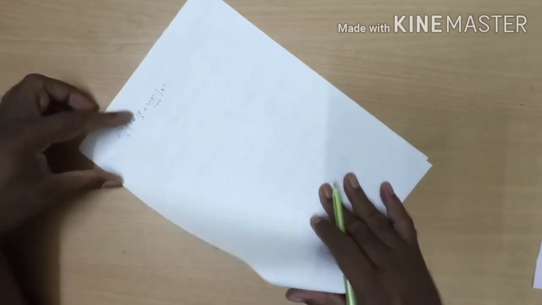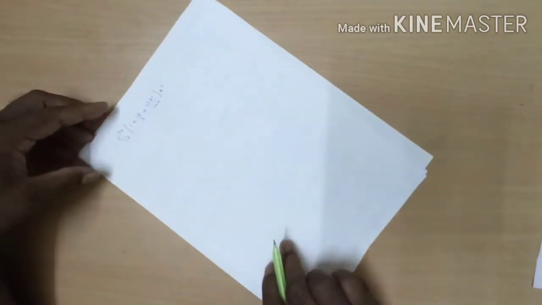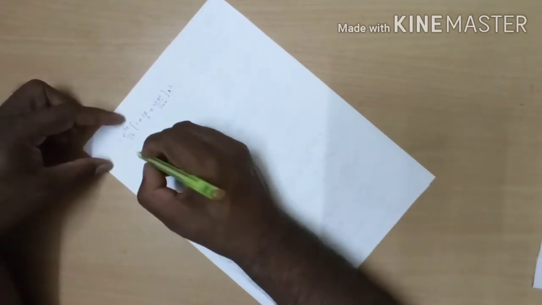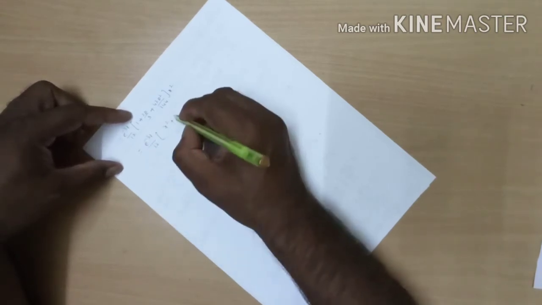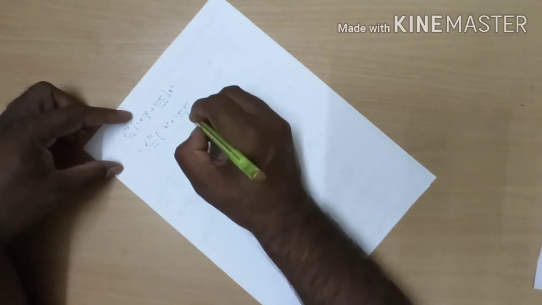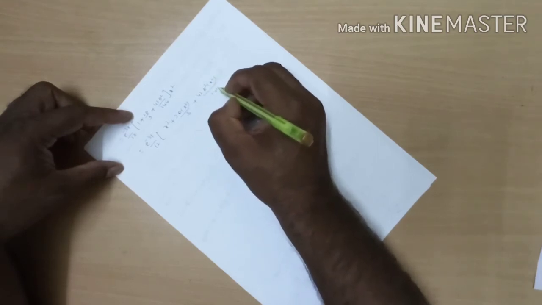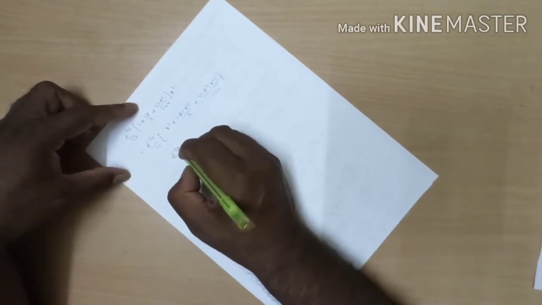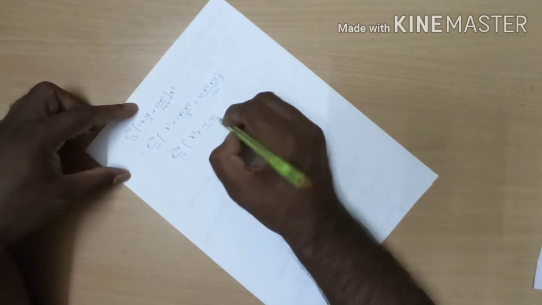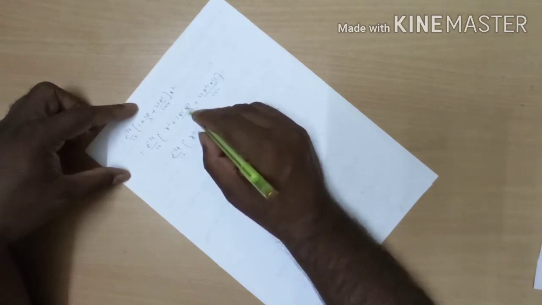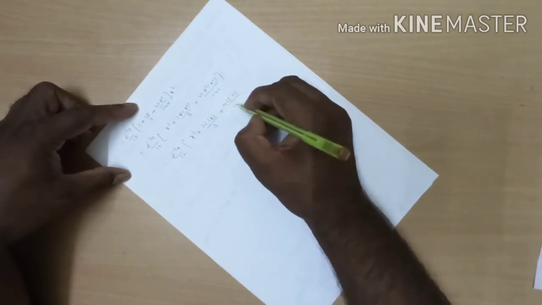Here x square is there, therefore what are the ignorable terms? d power 3 and higher orders. Next you can operate with x square. e to the power of minus 3x by 12 into x square plus 2 into d of x square by 3 plus 42 into d square of x square by 144. The derivative of x square is 2x, and the second derivative is 2.